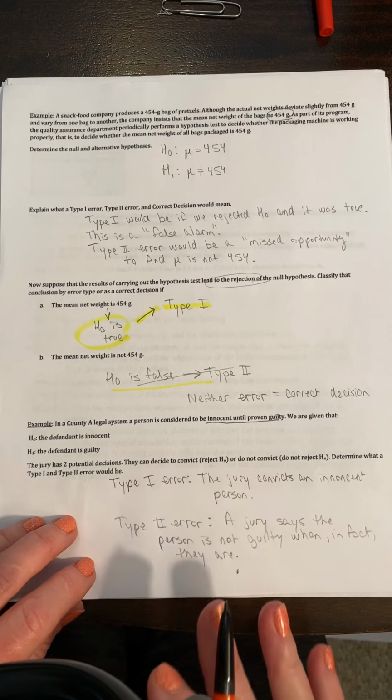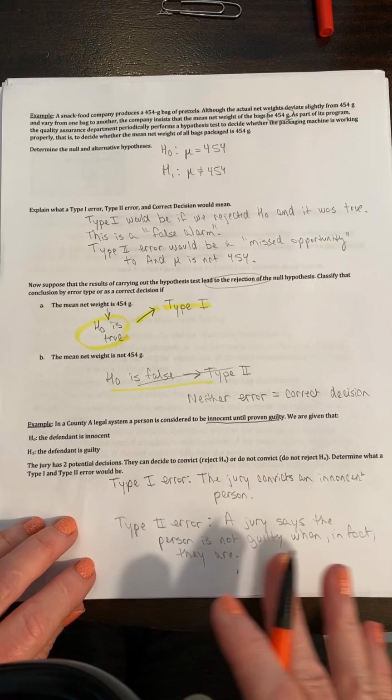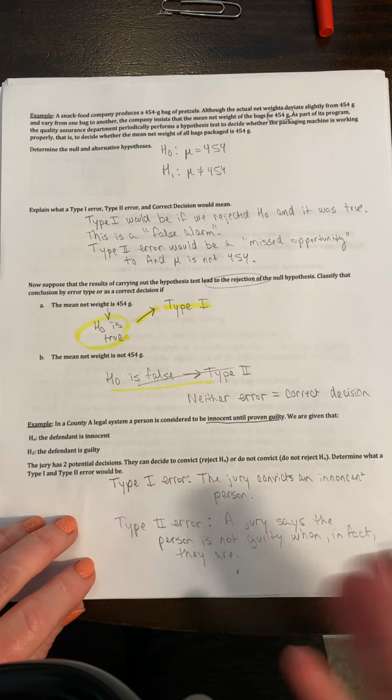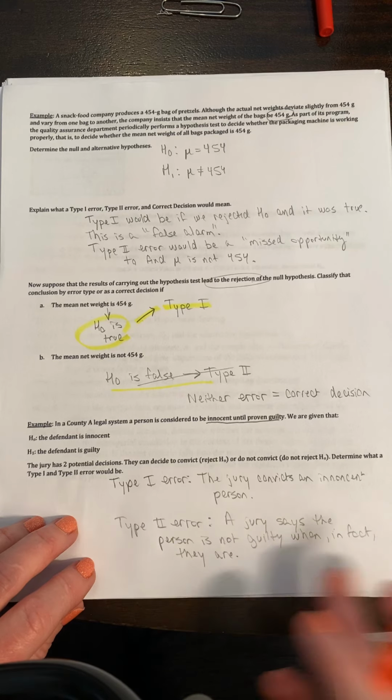So that would be we fail to reject H0, and that would be the type 2 error.